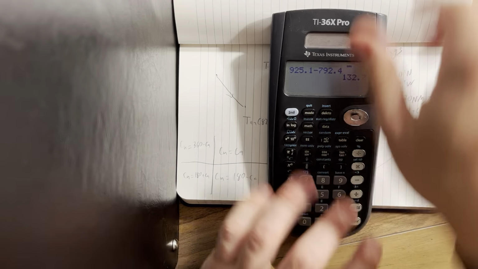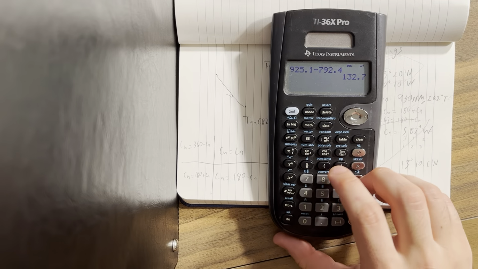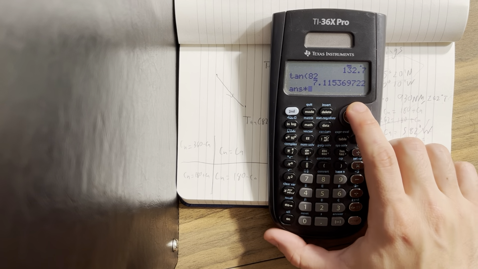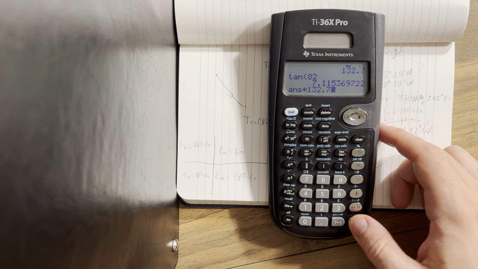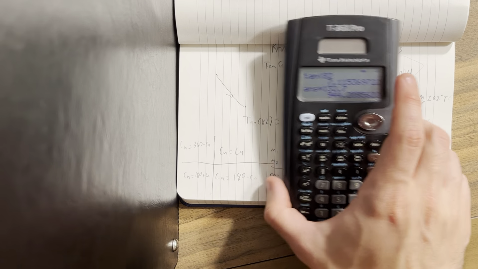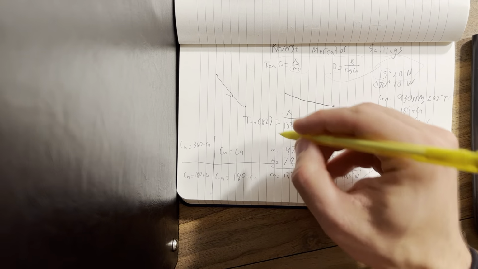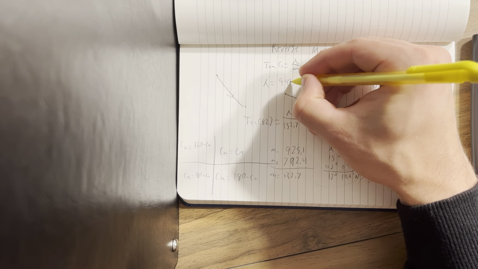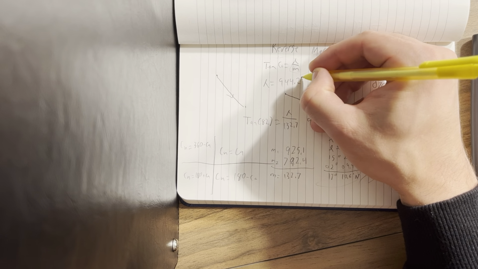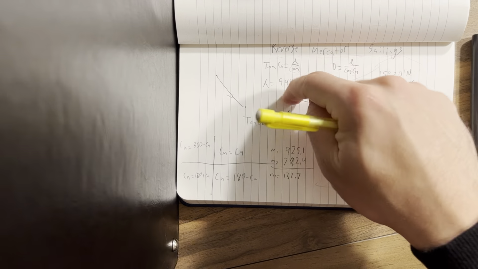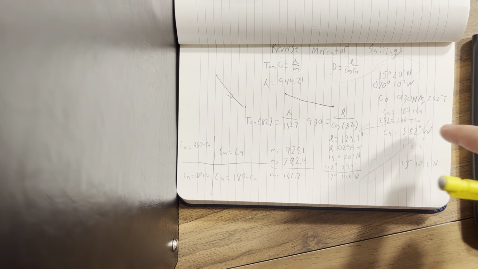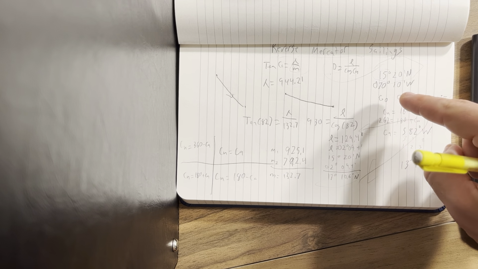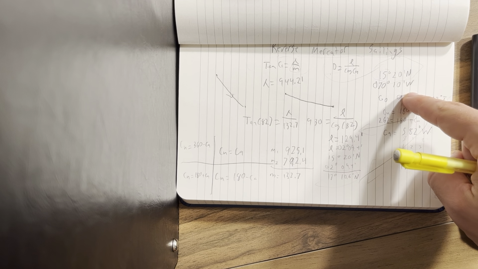So tangent of 82 times 132.7, 944.2. So our difference of longitude is 944.2 minutes. Now we have to convert this to a value in degrees and minutes so we can actually apply it to our starting longitude.